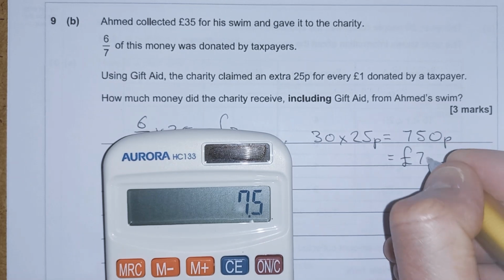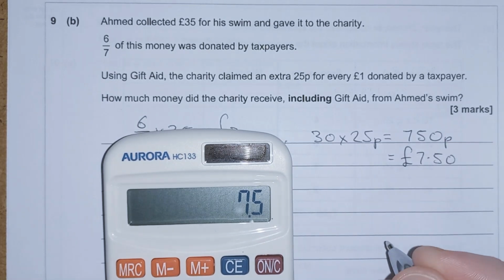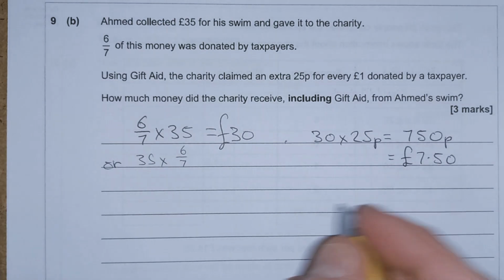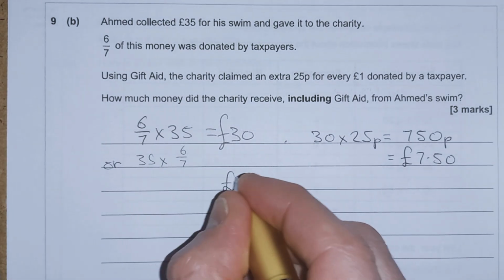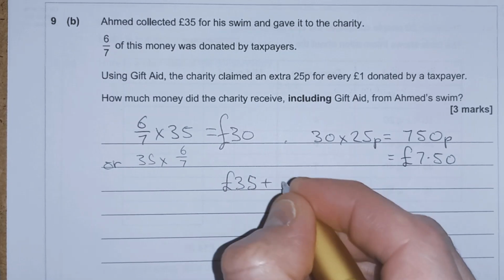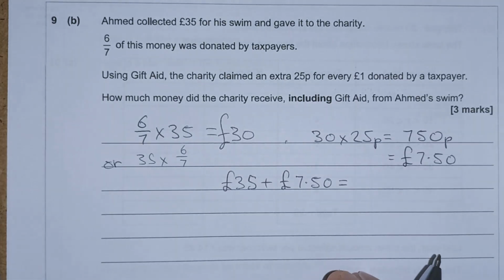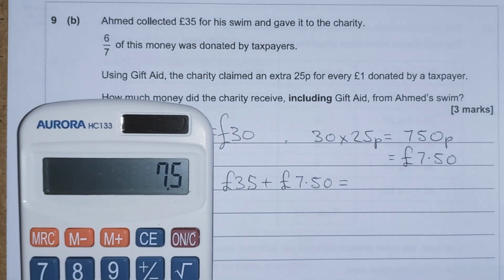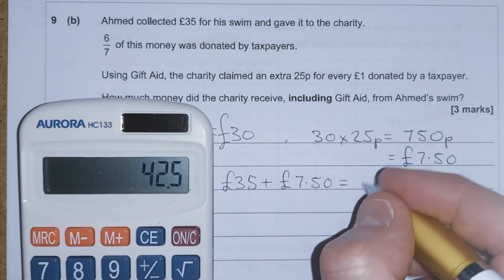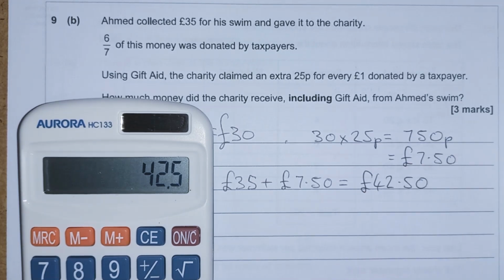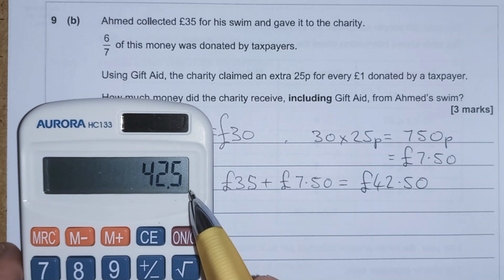So that's £7.50. So the total money that the charity actually got, well, they got the £35 to start with, and then they get this extra £7.50 from gift aid. £7.50 plus the 35 gives us £42.50. I've added the 0 because it's money, so we've always got to have 2 decimal places.